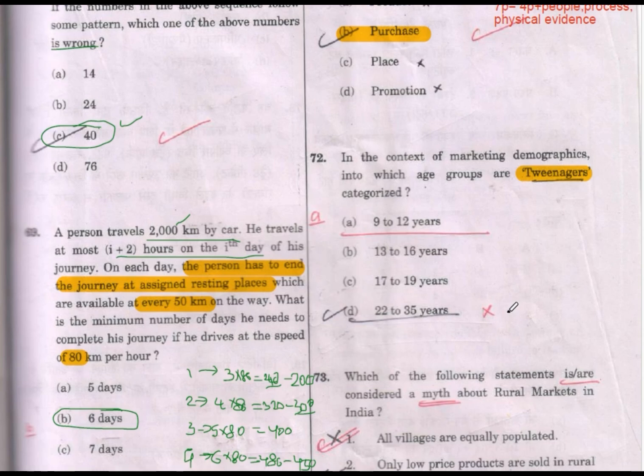Which group in marketing is called teenagers? Teenagers means 9 to 12. This is completely from the marketing portion.